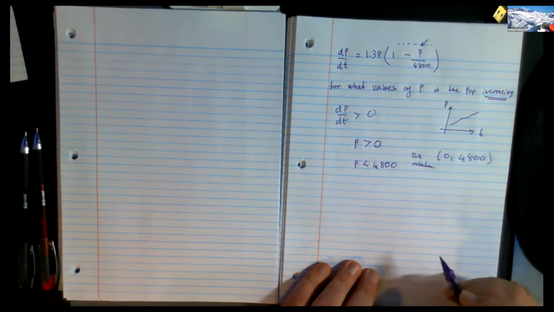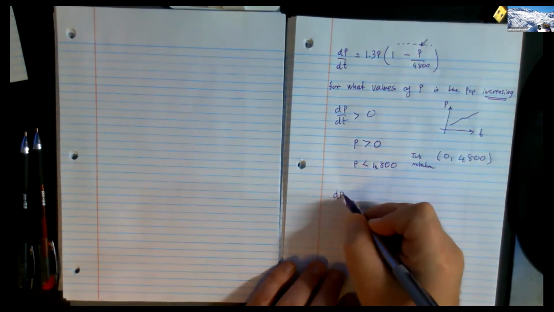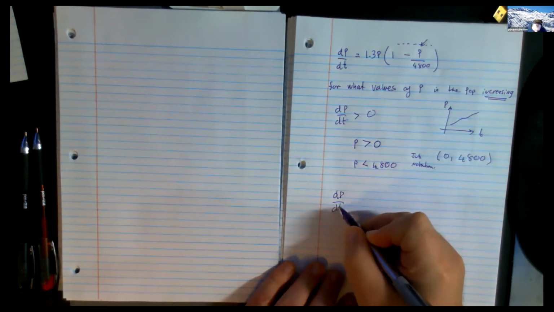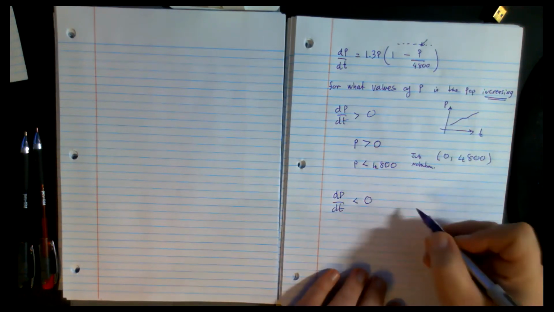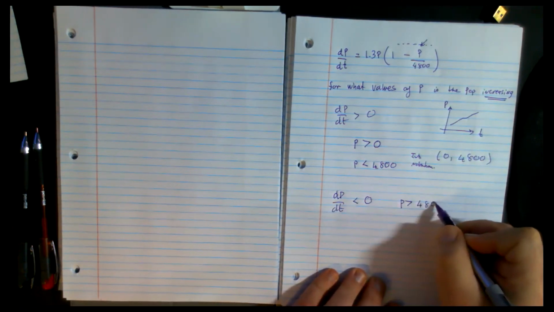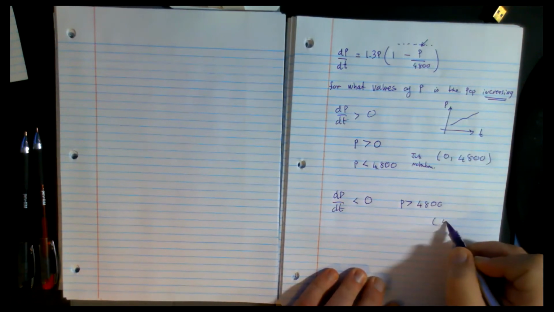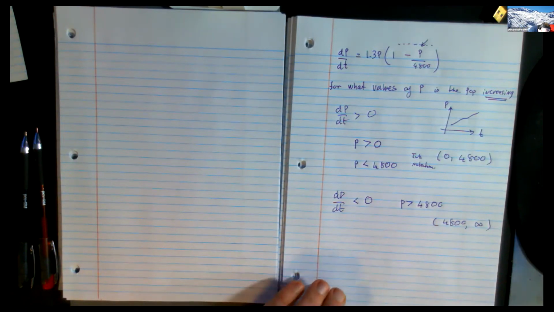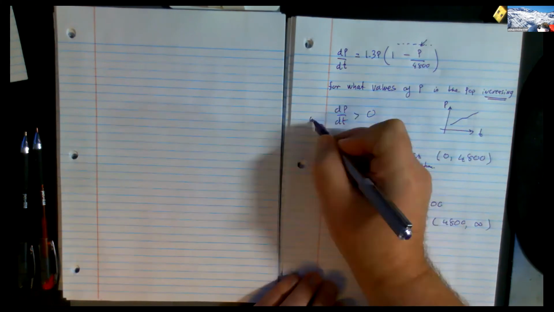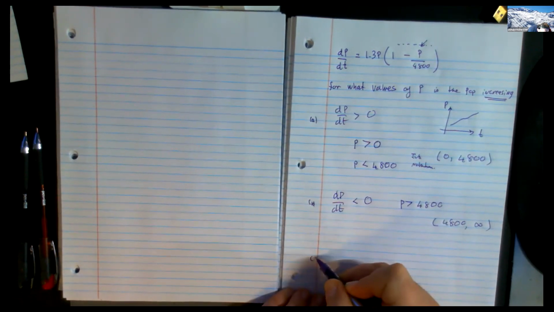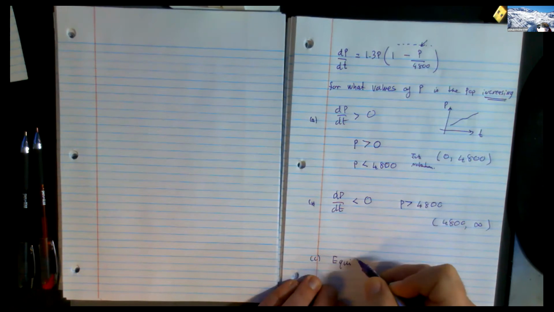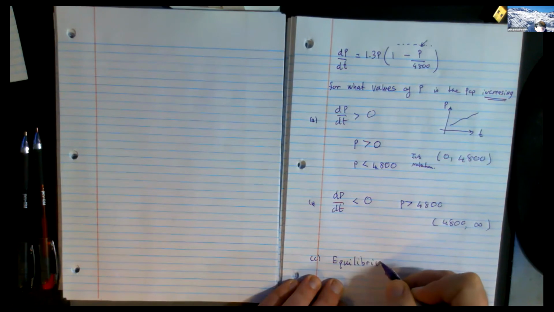When is it decreasing then? 4,800 to infinity. Right. And then the third one, because that's like there's an A question, this is like the B question. And then they have the last one, and they use a term I haven't used yet. And what they use, an equilibrium solution. Okay.